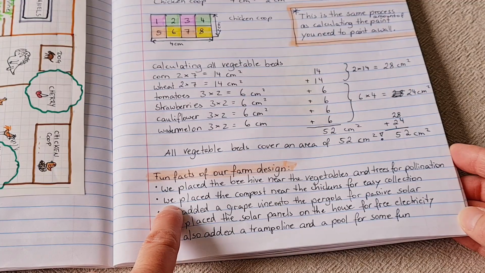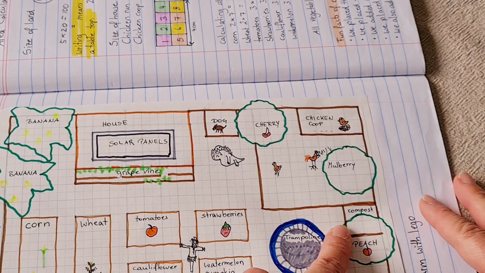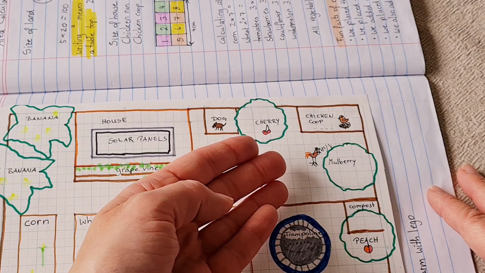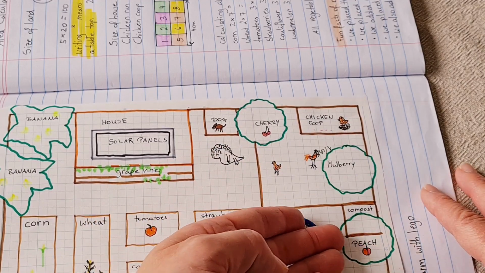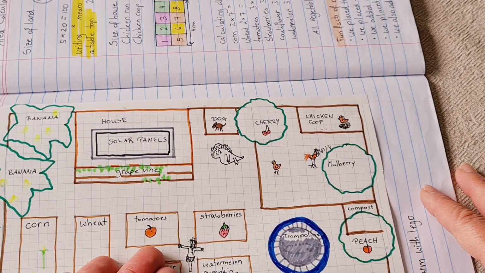We place the compost near the chickens for easy collection. So our compost is right over here. That way when you collect the chicken manure, you can place it straight into the compost, and when it's done composting, we can bring it over here to the vegetables.